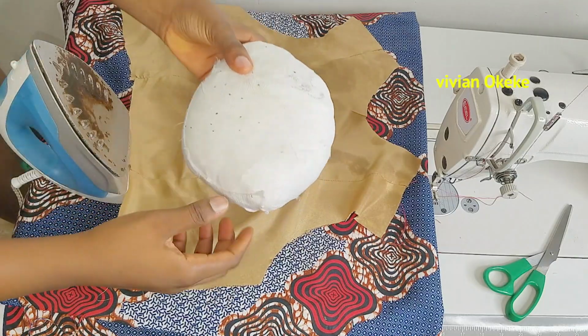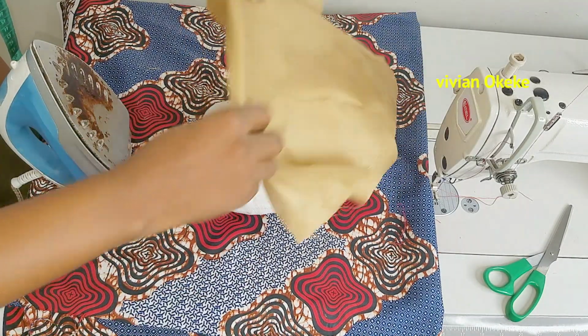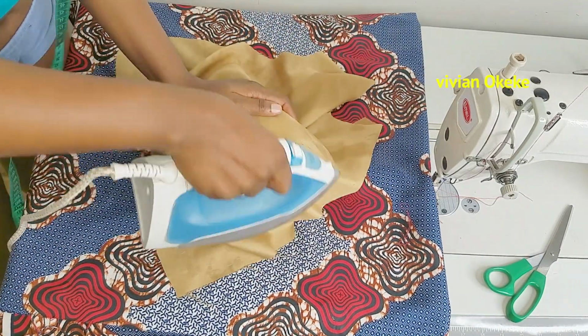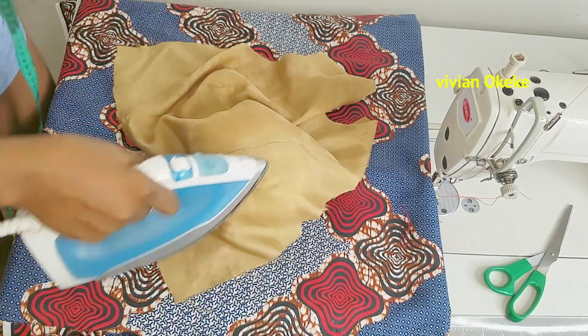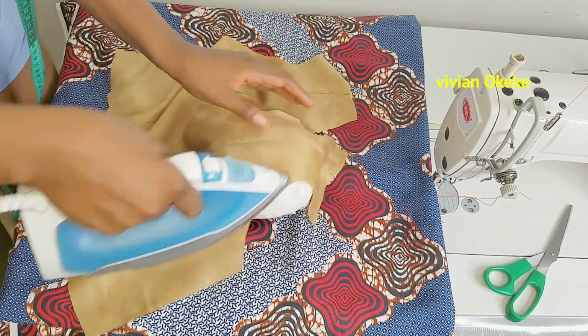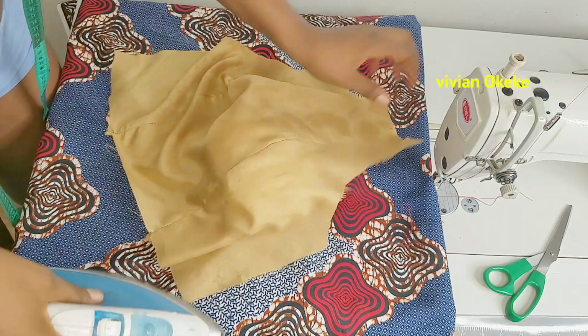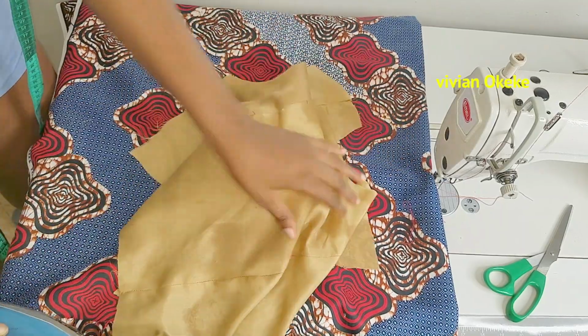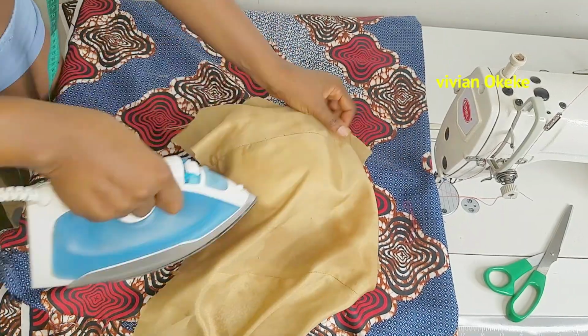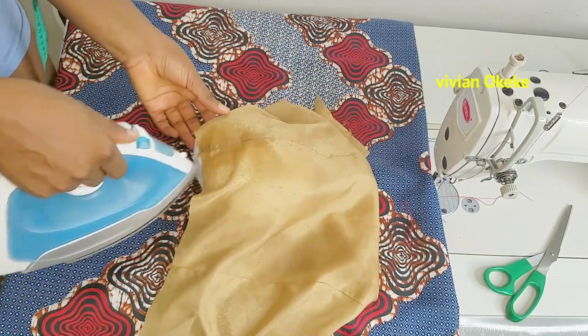Now this is the tailor's ham, and I have a video where I created this one. This is the locally made tailor's ham. It is not hard to make. Sister, brother, if you're watching this video, you can make it. I am saying this, you can make it. So just go make one. If you don't have one, make your local tailor's ham and then iron the same way I am ironing.